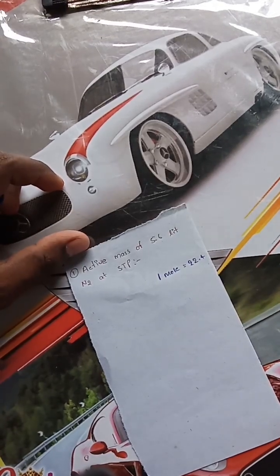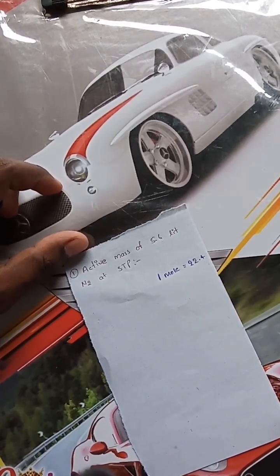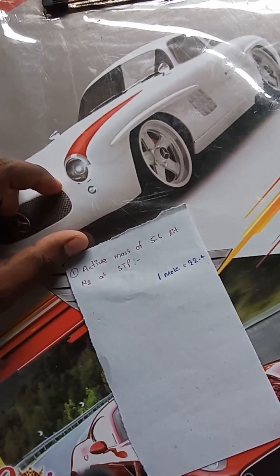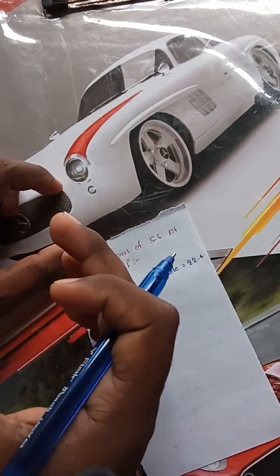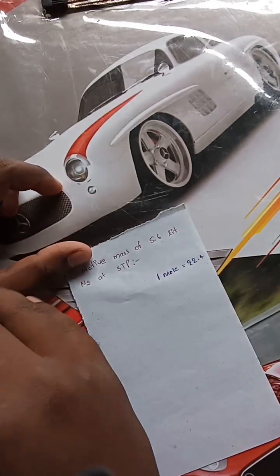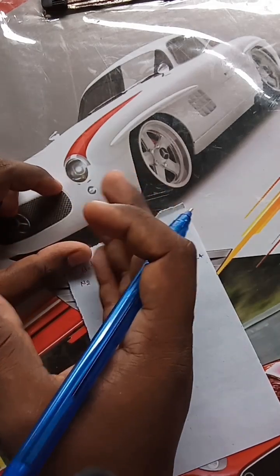Hello everyone. Today our topic is active mass, the concept of active mass in the chapter chemical equilibrium. Our target is to complete at least 30 questions in each concept, so that it will help you in examinations. Let's try to make different questions based on the topic.